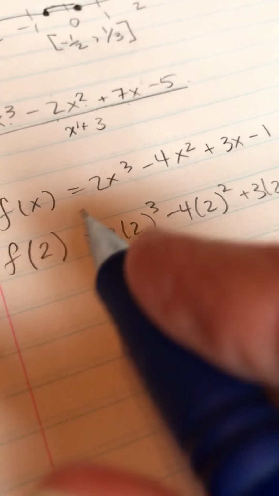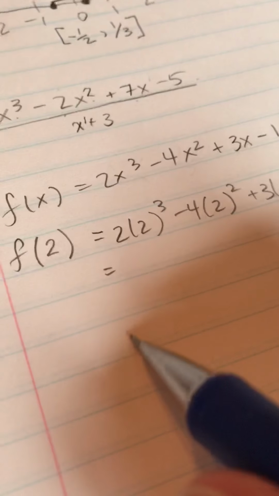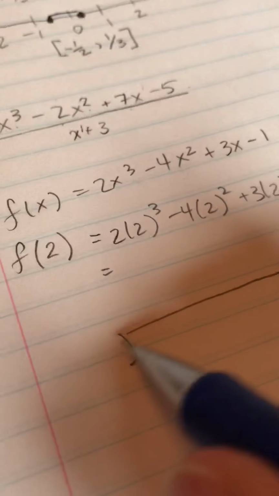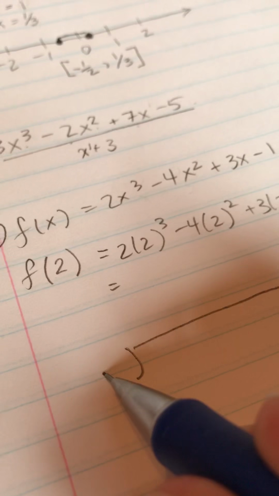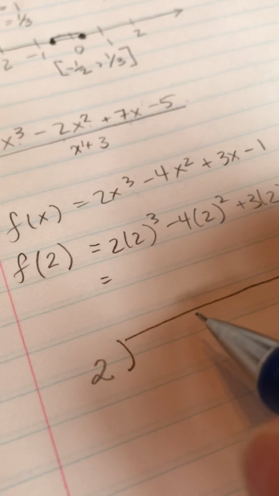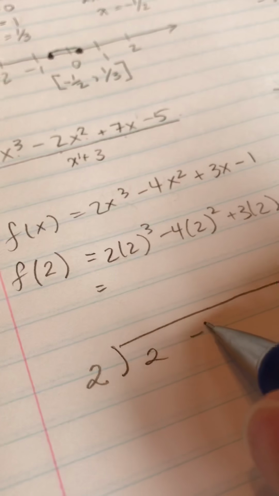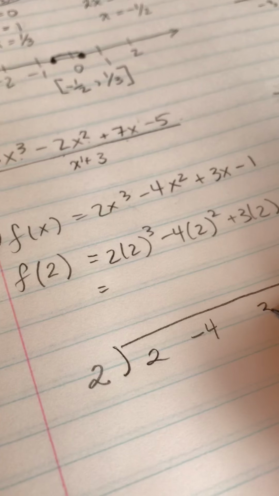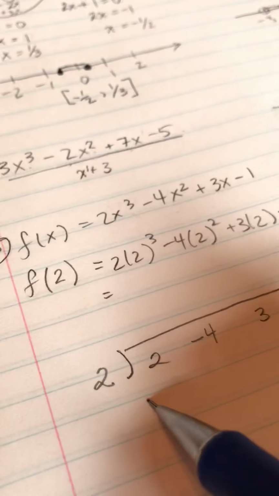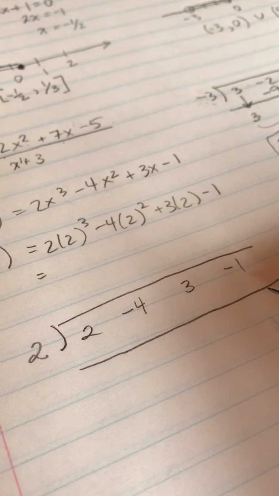So here what we're going to do is take the coefficients of f and put them inside the division symbol. And we're going to put a 2 out here. So the coefficients are 2, negative 4, 3, and negative 1. Leave a space, draw a line.